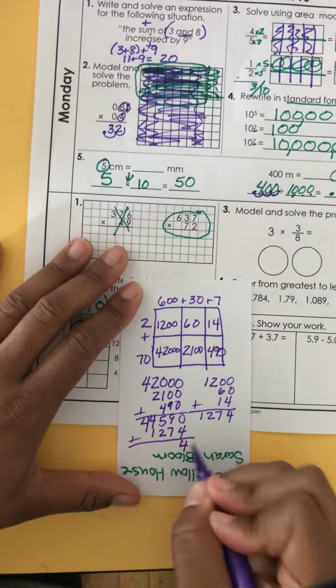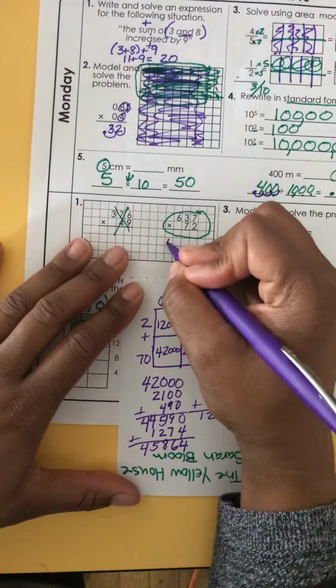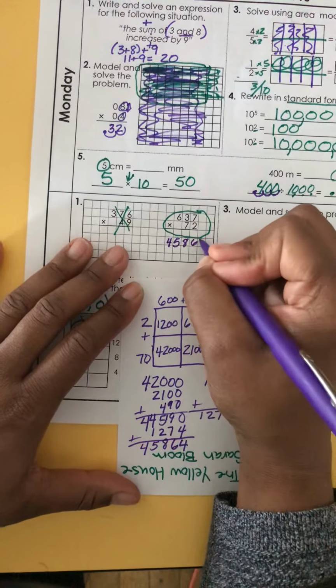That 16, carried the 1, 8, 5, 4. So we're looking at 45,864.